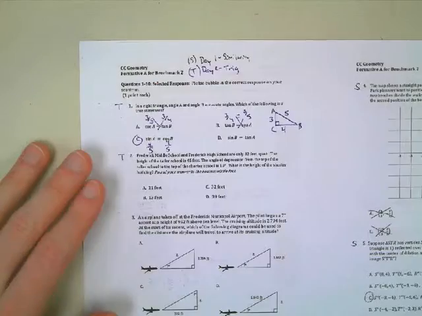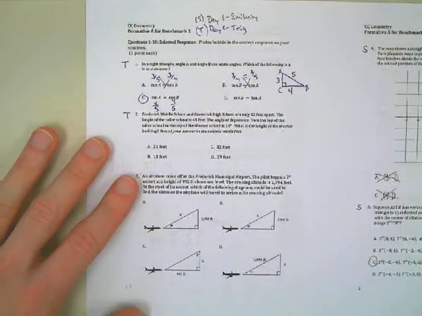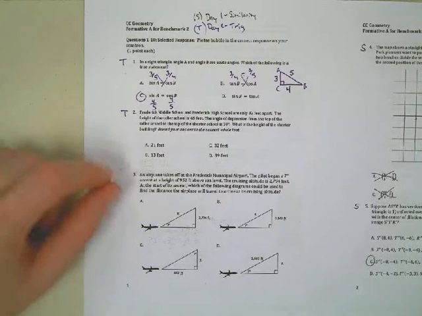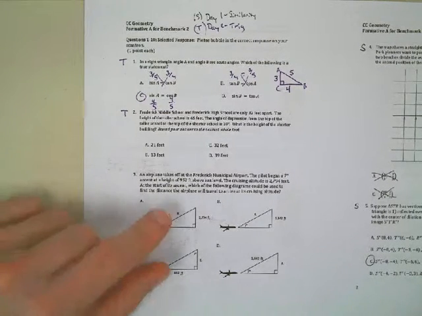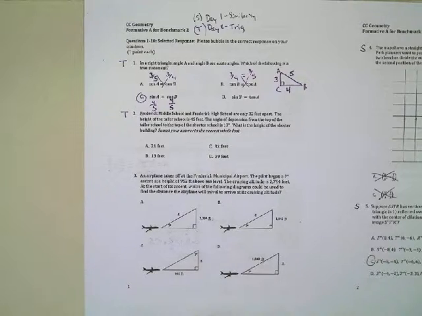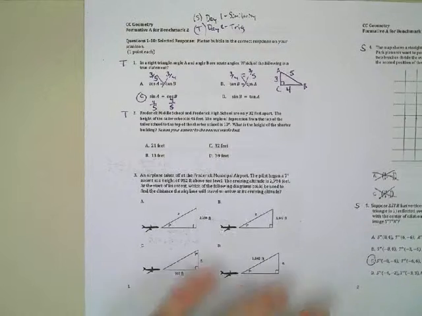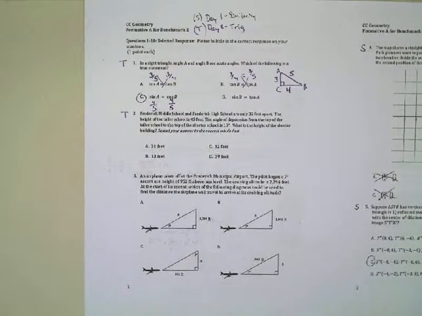Number 2 is also a trig problem, so we'll scoot on to that one. It says here, Frederick Middle School and Frederick High School are only 32 feet apart. The height of the taller school is 45 feet. The angle of depression from the top of the taller school to the top of the shorter school is 10 degrees. What is the height of the shorter building? Round your answer to the nearest whole foot. So what might be a good strategy to employ here?